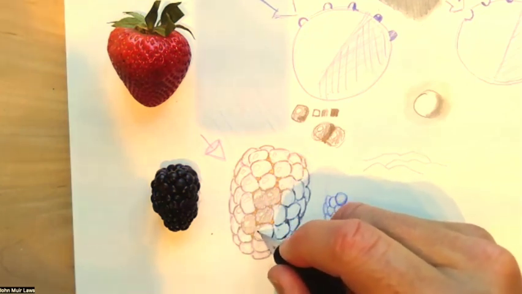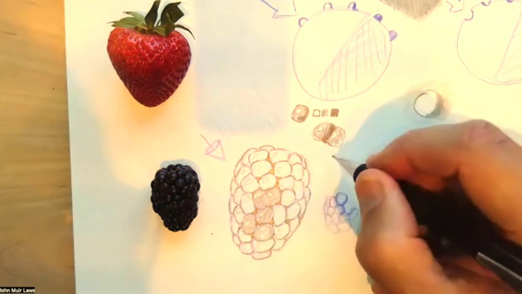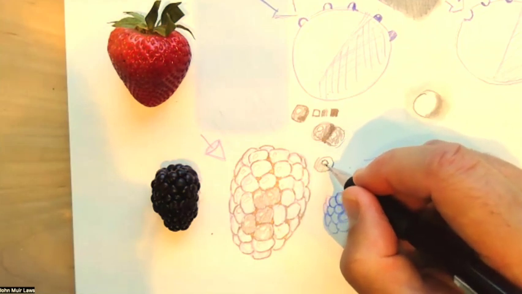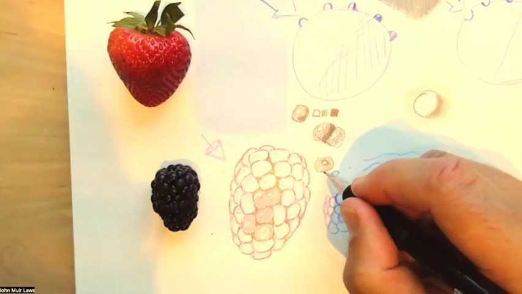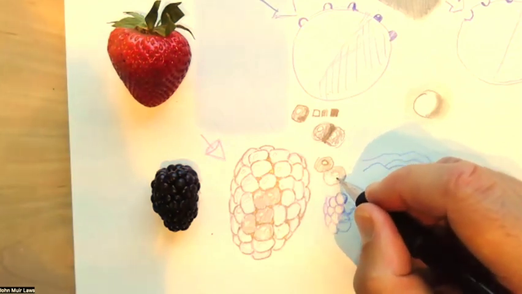And so what that does is it hides the line. If I drew a heavy line and then filled around that, you'd see that line. Right? But if you draw that line lightly, the line disappears.